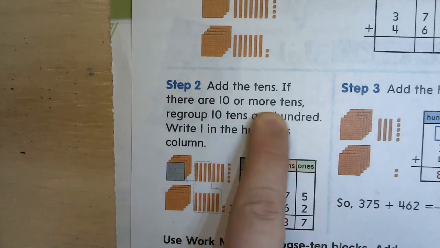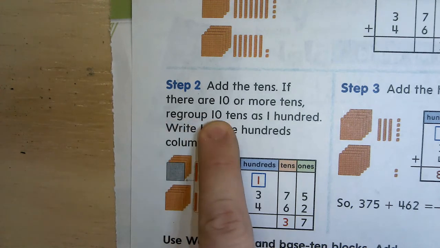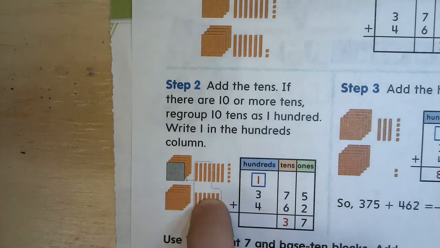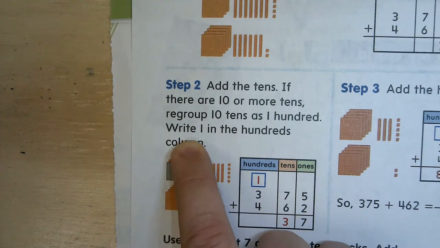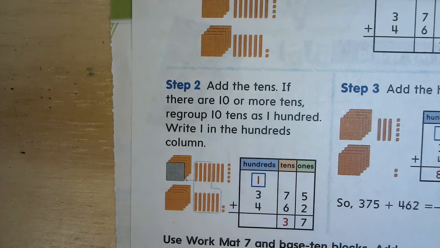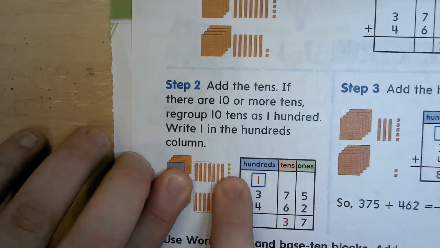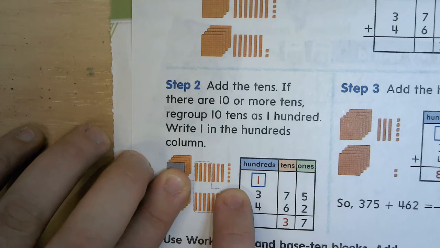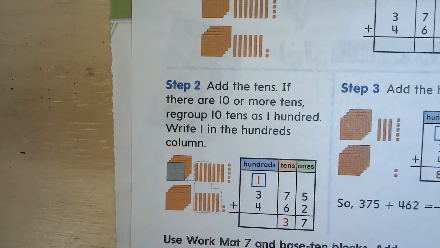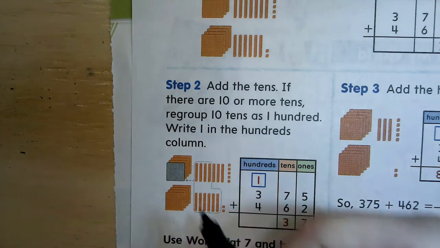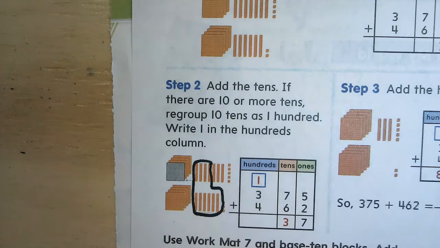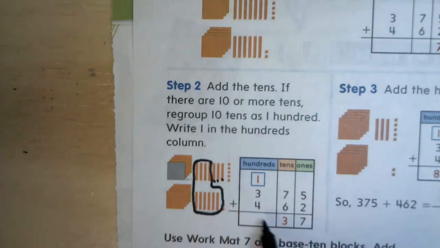If there are 10 or more tens, regroup your 10 tens as 100, which is what I just showed you on the other page. Our 10 straights can regroup to a flat. And when we do that, we're going to write a 1 in the hundreds column. So when I added up my 7 plus 6 of my straights, I ended up with 13. You can count them right there, but there's 13. So just like we did on the first page, I'm going to go ahead and circle those 10 that are all together here. My 3 stays in the tens place, but that 1 comes over here.